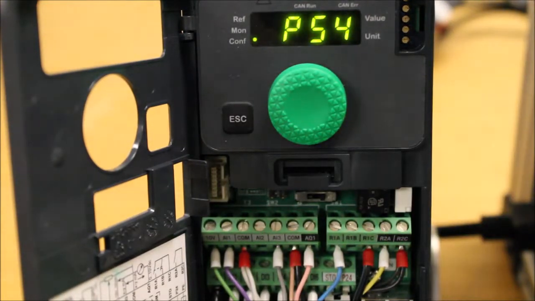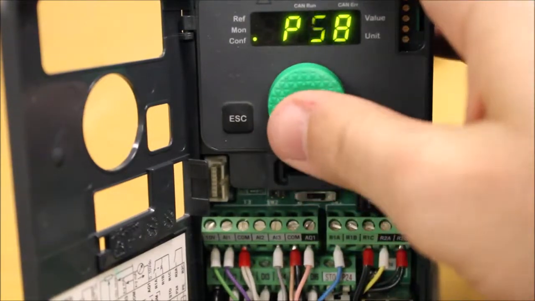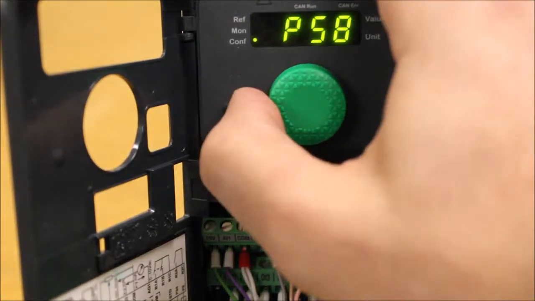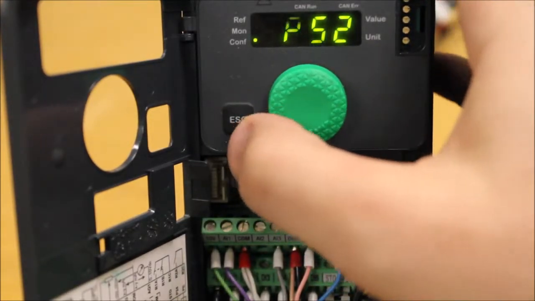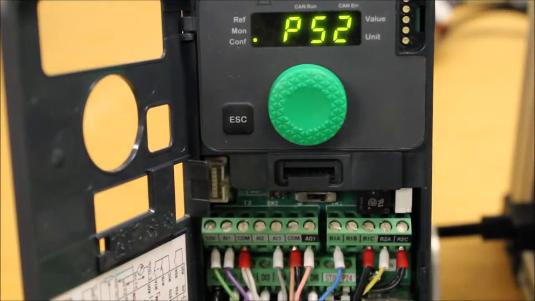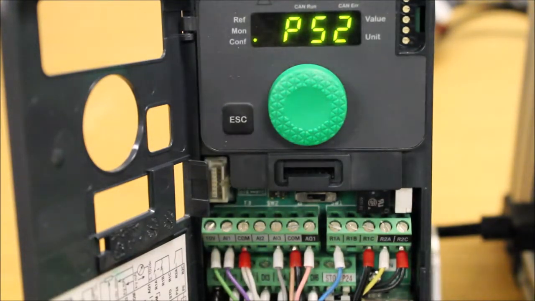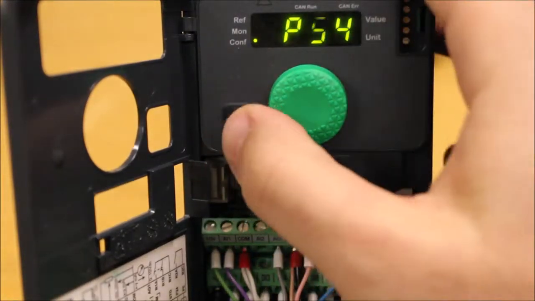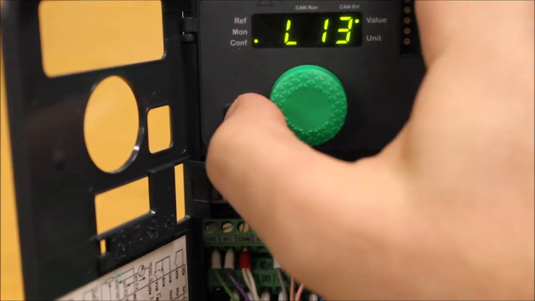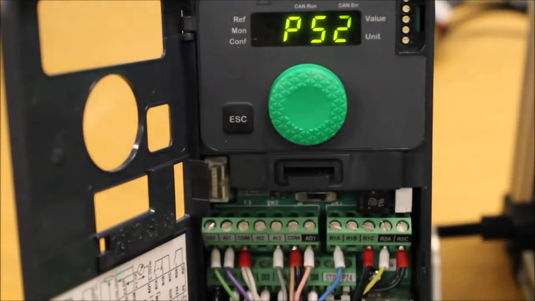For the second preset, we're going to program PS4 to LI4, or DI4, same thing. And for PS8, we're going to just say no assignment, so we're going to have only 2 logic inputs. We're going to program your first preset as, let's say, 30 Hertz, and the second preset as 60 Hertz. And we'll go one step further: if we have both LI3 and LI4 assigned and turned on, then we're going to go to 45 Hertz, just to give you another example.